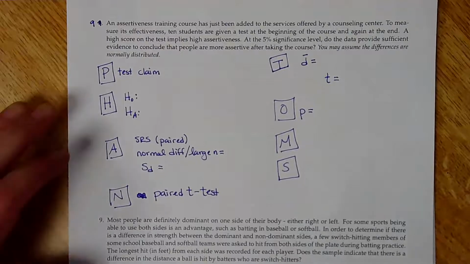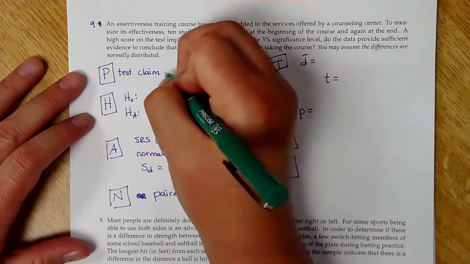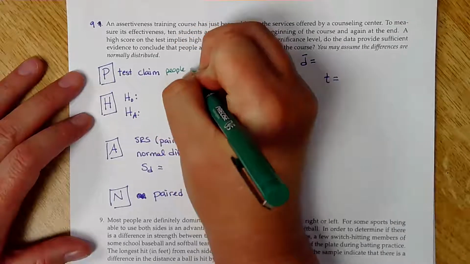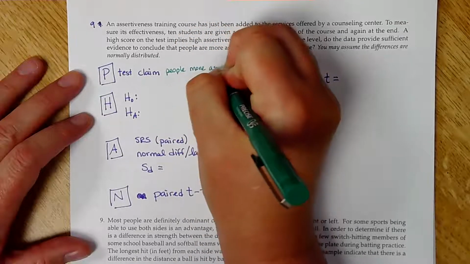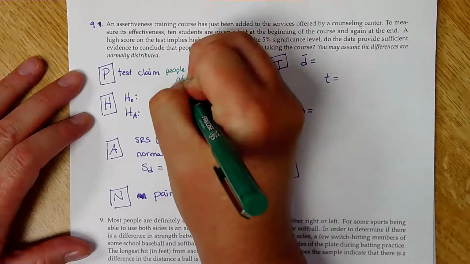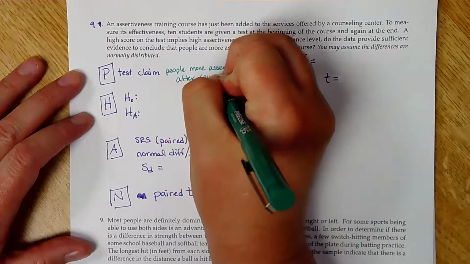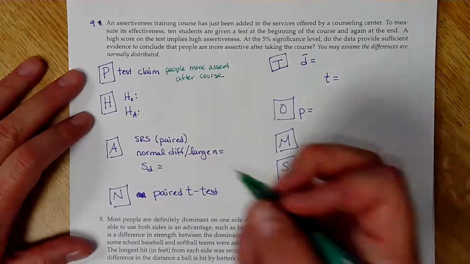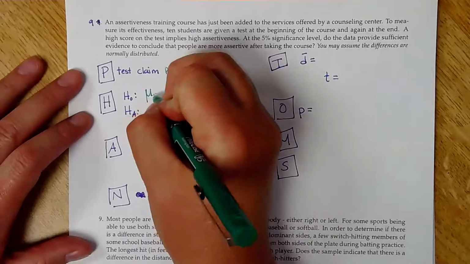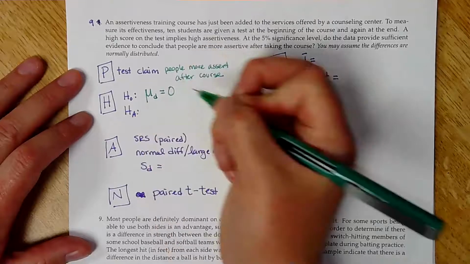So we're being asked to test the claim: people are more assertive after the course. Okay, so our null hypothesis here is that the difference between the before and after scores, so it would be mu d, is equal to 0.